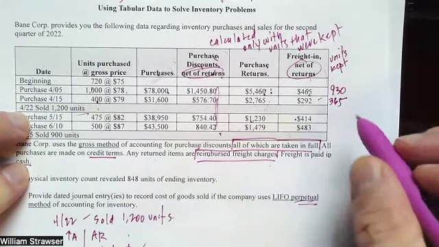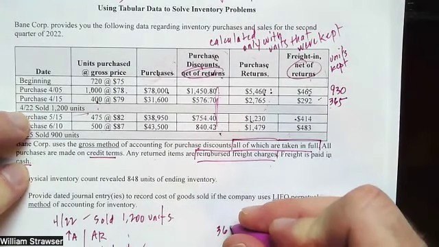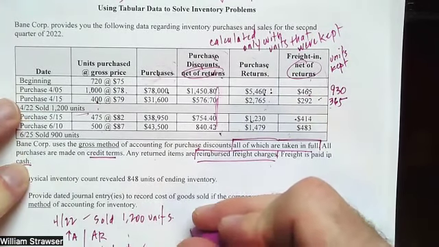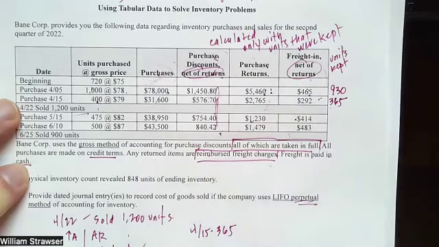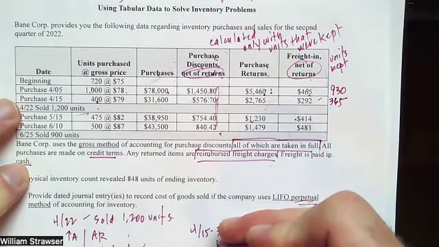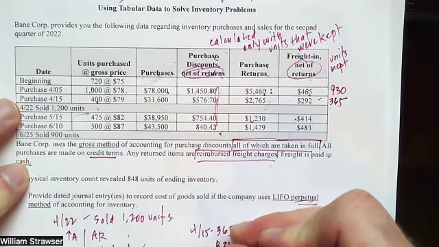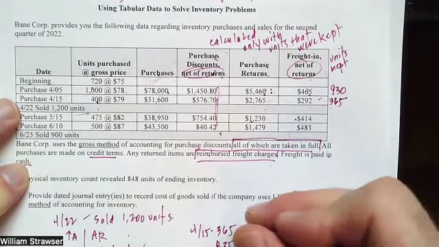So now I have a more accurate representation of when I move to the next layer. Of the 1,200 units, 365 of them are at that price point on April 15th. And then the remaining amount that I need to get up to 1,200: 1,200 minus 365 gives me 835, if I did the math in my head right. Yeah, that looks correct.